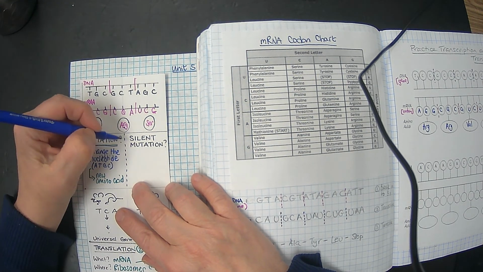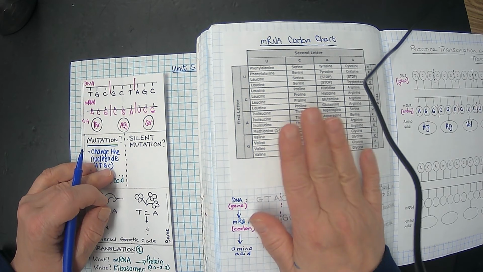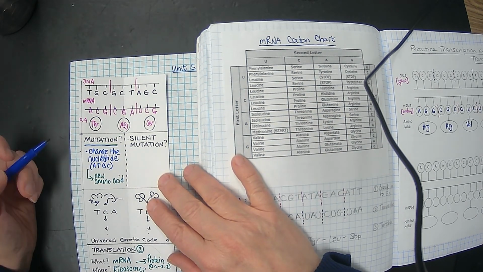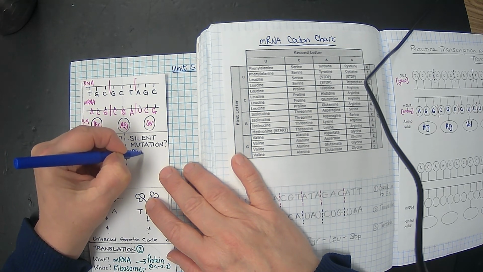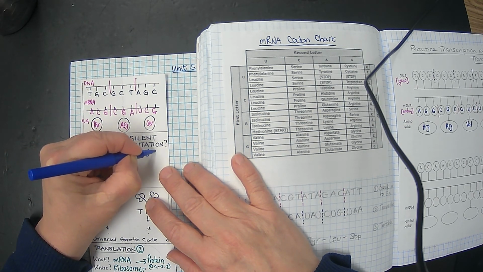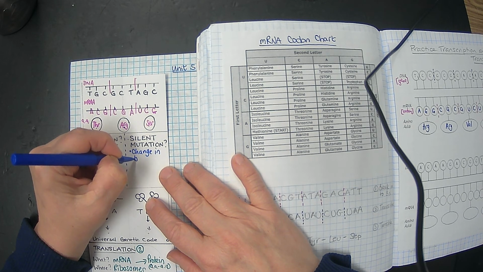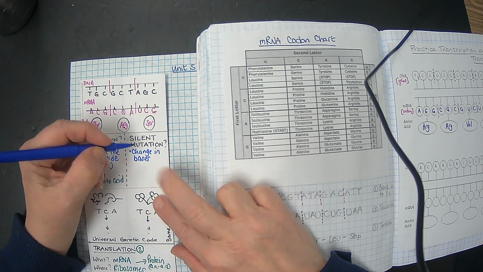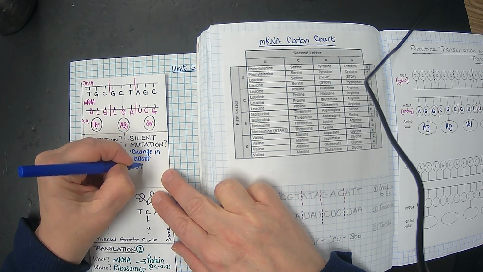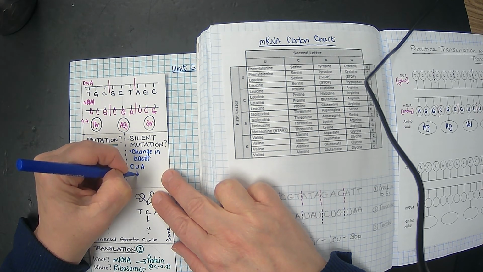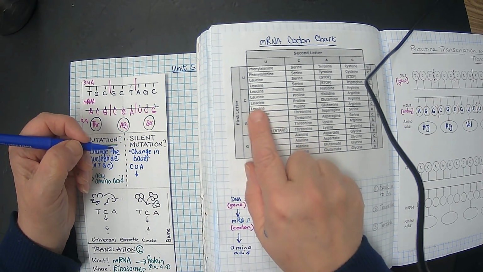However, silent mutations are what we need to look at, because a silent mutation is still a change in the ATGCs, a change in the bases. For example, what if you had CUA? What does that code for?